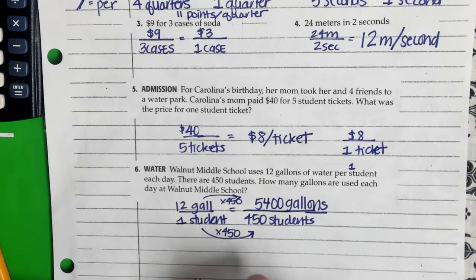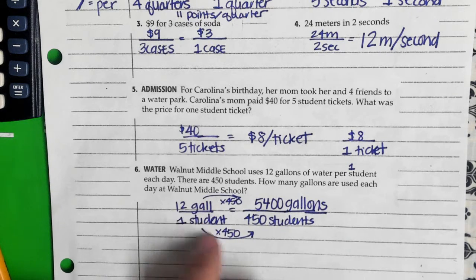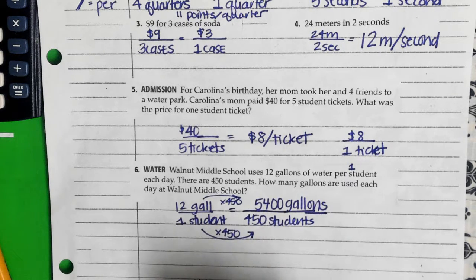So on this one, you go the opposite direction. It gives you the unit rate, and you have to find the rate. You have to unsimplify, absolutely. But on all of these, you're using division to find the unit rate.